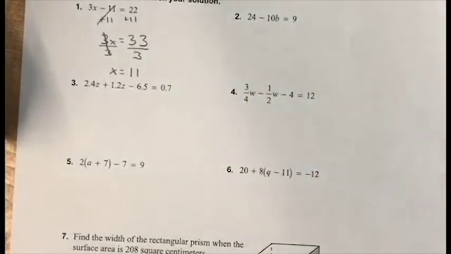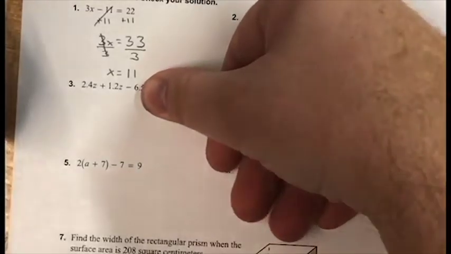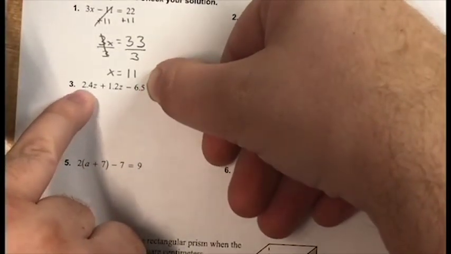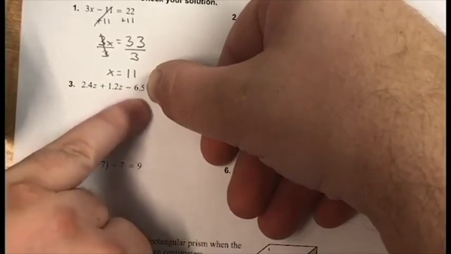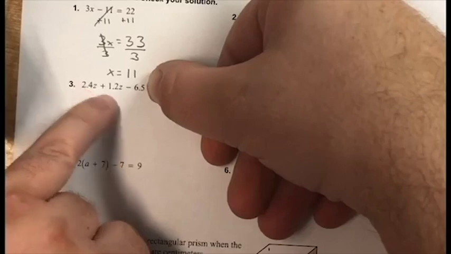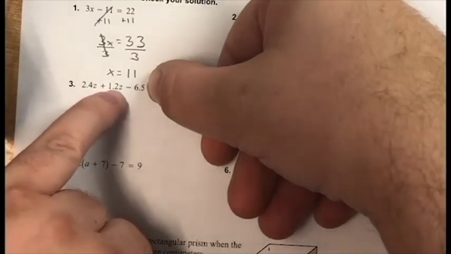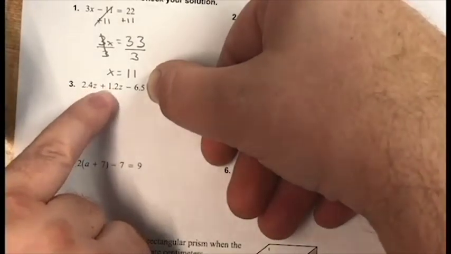All right, so let's look at number 3 together. Step 1, simplify each side of the equation first. So I'll look at this one. Can I do anything? I have 2.4z plus 1.2z minus 6.5. Well, notice that this is 2.4z and this is a plus 1.2z. This is almost like saying I have 2.4 apples and I'm adding 1.2 apples.